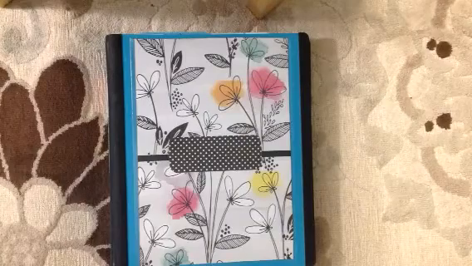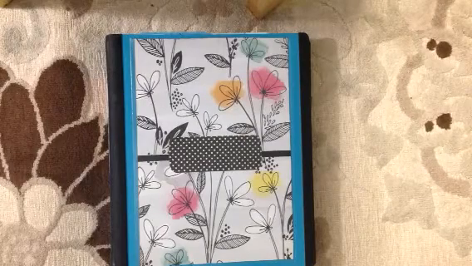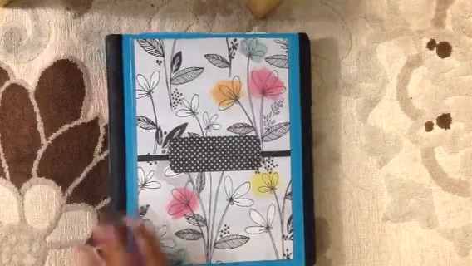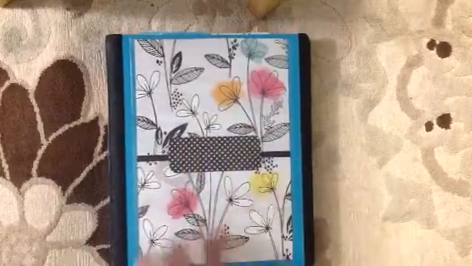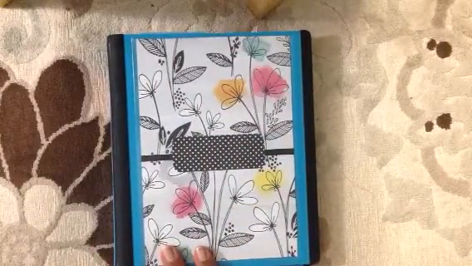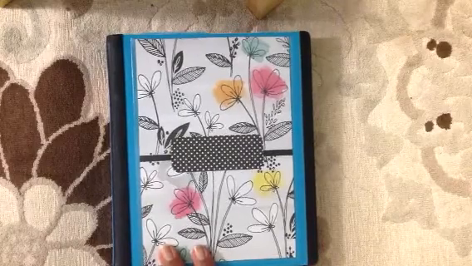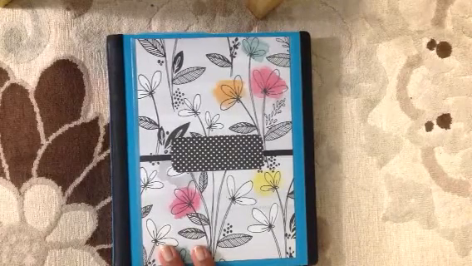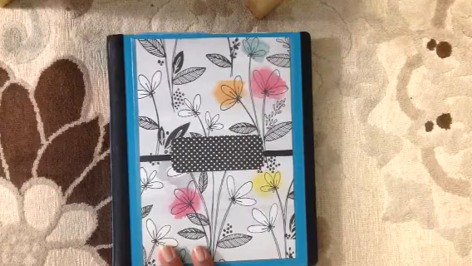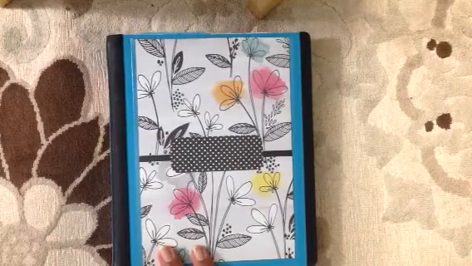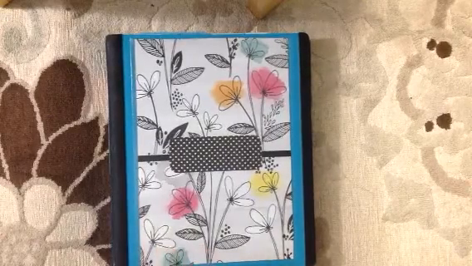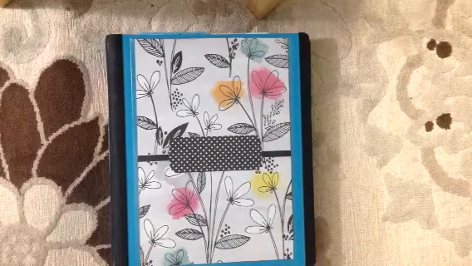Hi everyone, today I'd like to show you my teacher planner. I decided to make a mini version of a binder for my teacher planner because I've used large binders in the past and they just got too heavy once I put everything I needed inside. So I thought I'd try a smaller version of the large binder that I usually make.